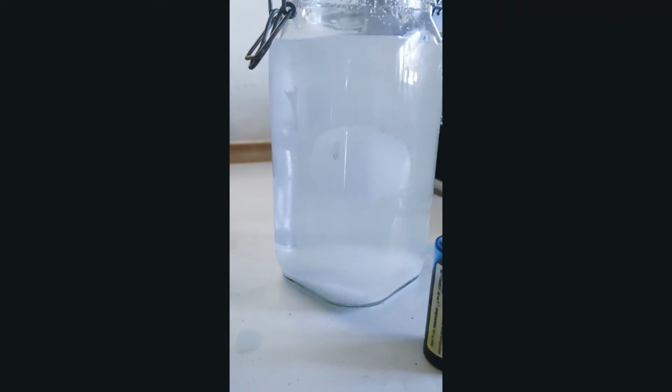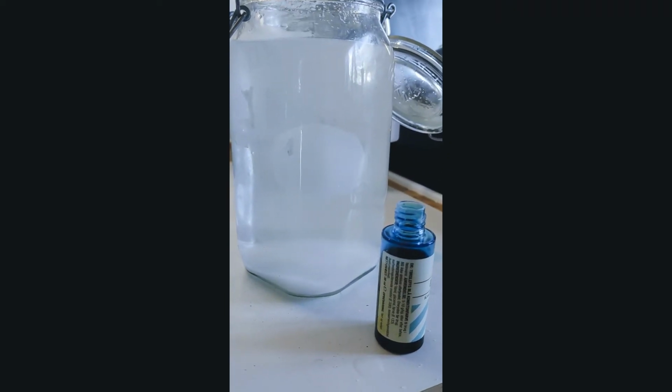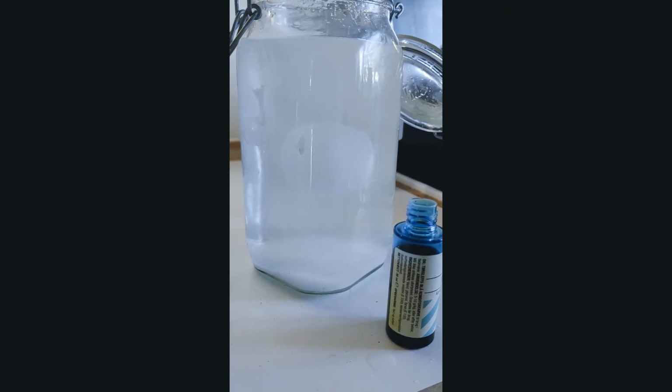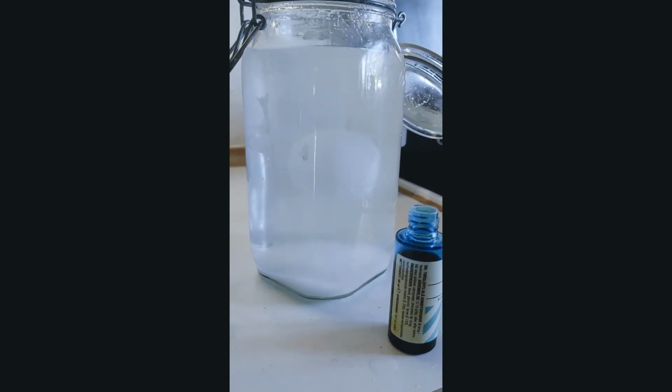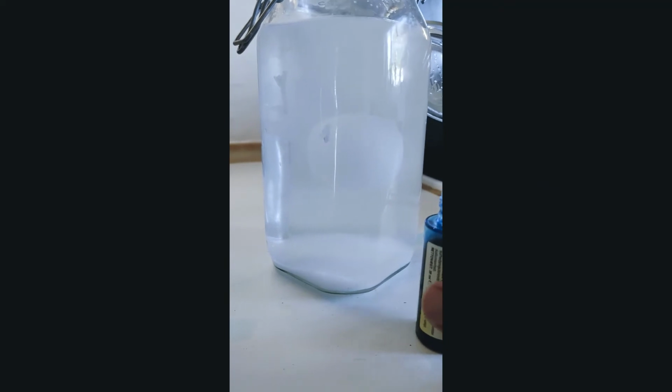Another way that I might be able to illustrate this is by adding a bit of fruit color just to the top of the water, and we'll see if we end up with two separate layers.